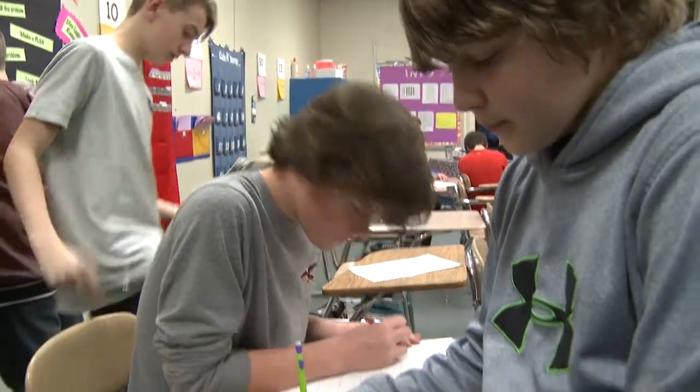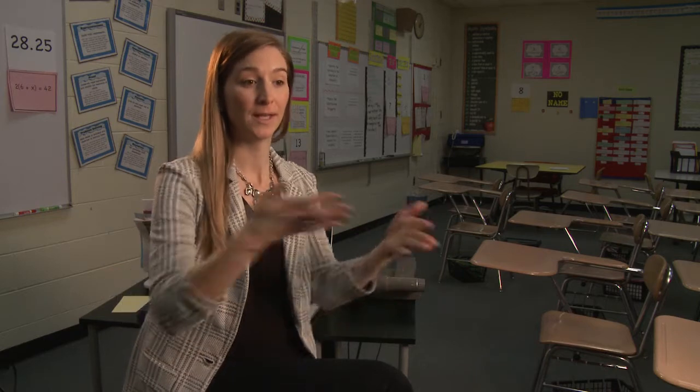Eventually down the road, hopefully it doesn't have to be one of these long, drawn-out activities. It could almost be, here's your checkpoint from yesterday. What did you do wrong? What's your area of focus today? I'm hoping that it becomes a shorter process where the students take on that responsibility for themselves.